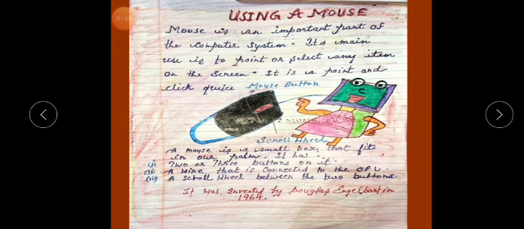Now, there are some points given here about a mouse. It has 2 or 3 buttons on it. How many buttons? 2 or 3 buttons. Some mouse has 2 buttons and some mouse has 3 buttons also. That is a standard mouse. A mouse is a small box type, right? And it fits in our palm. It fits in our palm also. That much size it has.